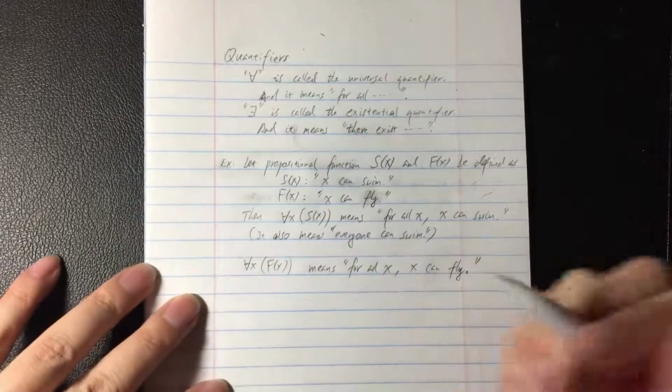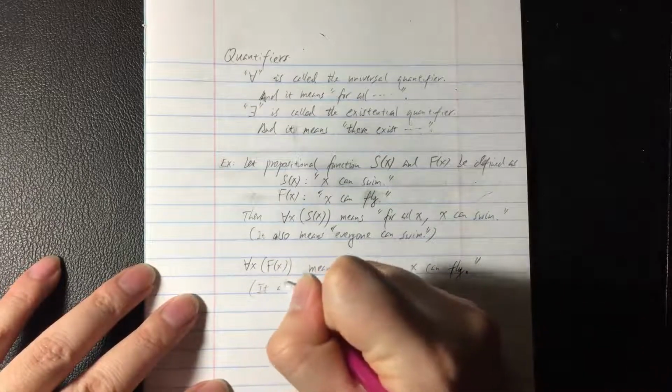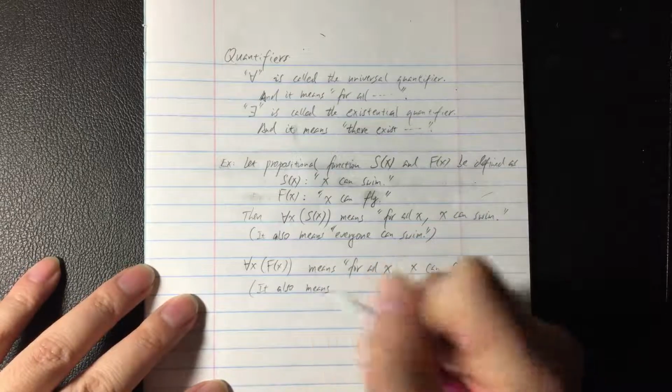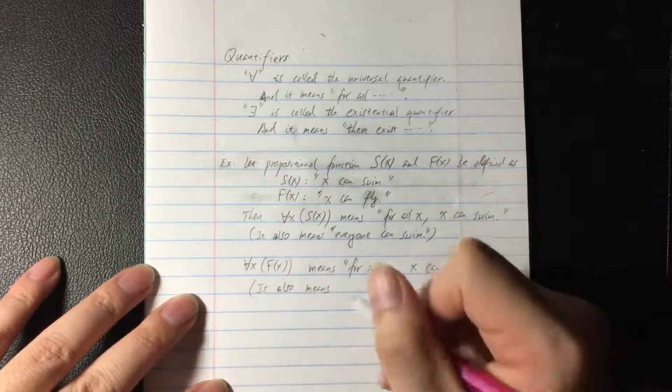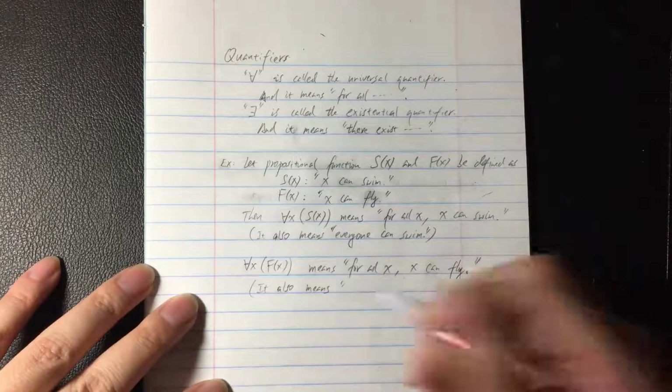If we use down-to-earth language, it also means everyone can fly.